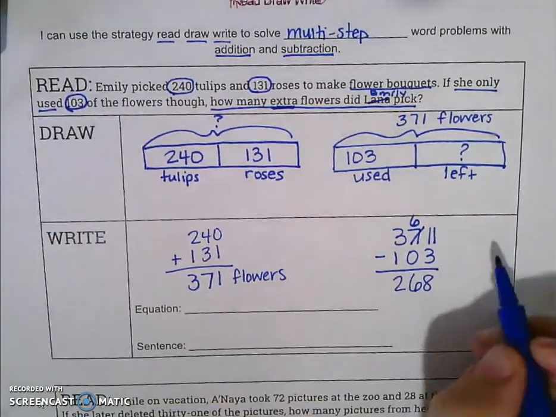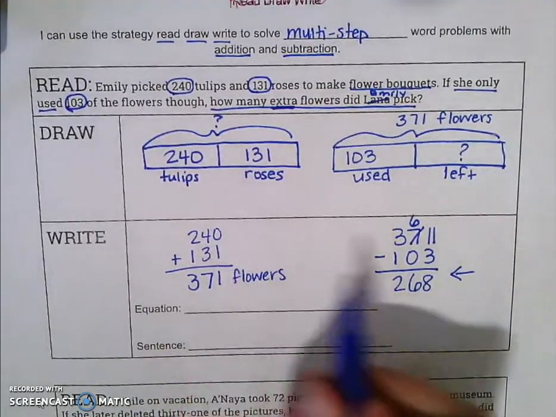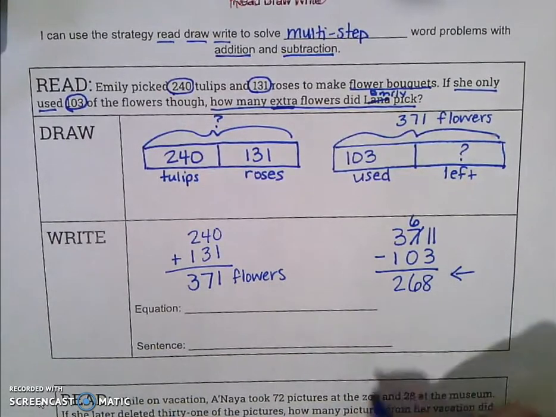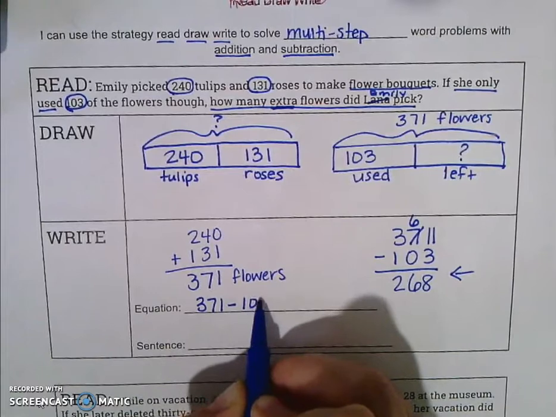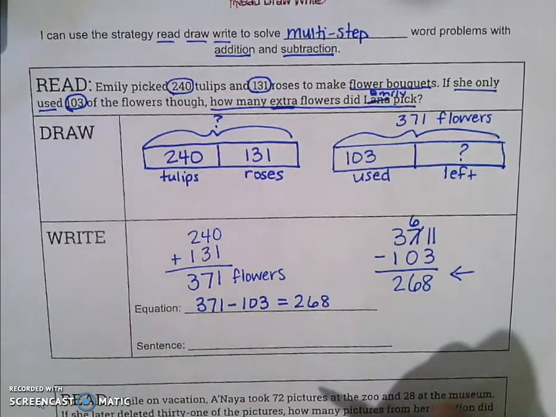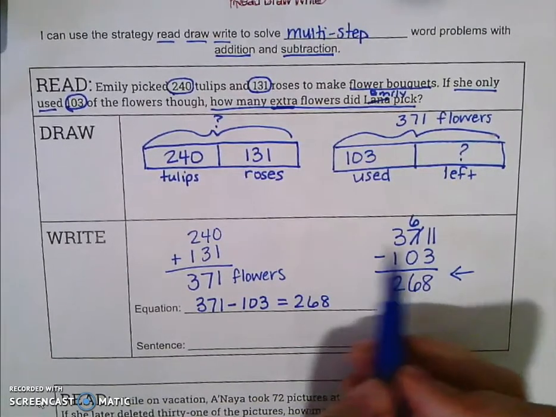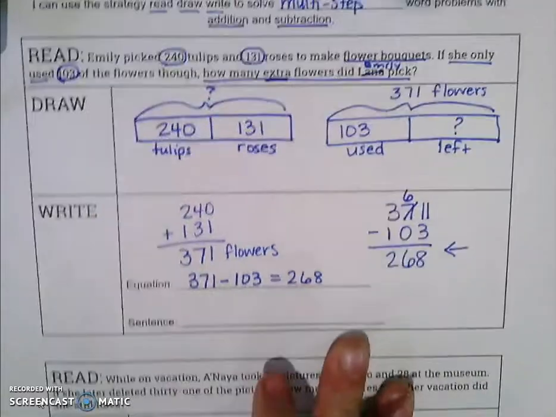So now let's write our equation. Remember, we're going to write the equation that answered the question. So even though we have two equations, we're going to write the one that answered the question. So 371 minus 103 equals 268. And again, I don't have to show my borrowing because I already showed it right here. This is just to see the equation.